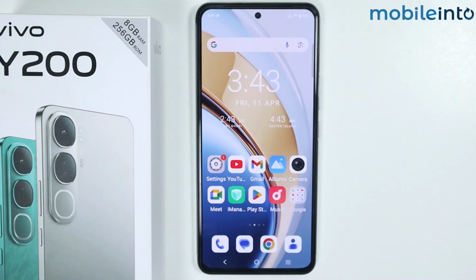Hey, what's up guys? So in this video we will see how to enable dynamic island on the Vivo Y200.